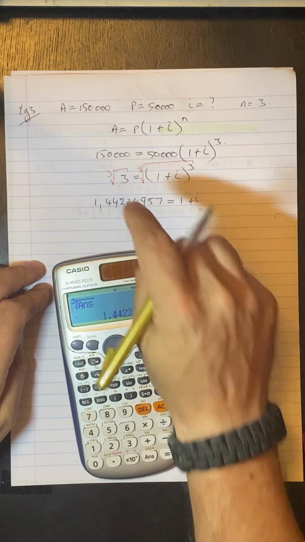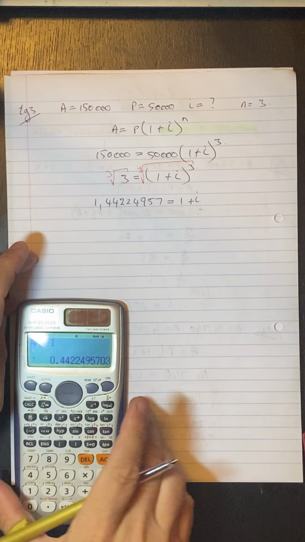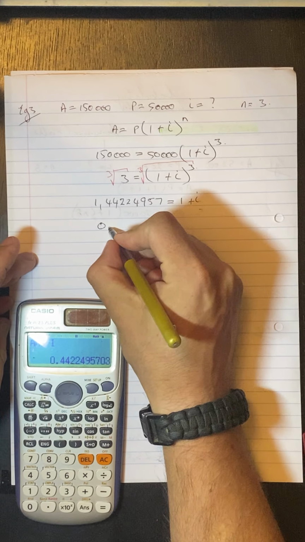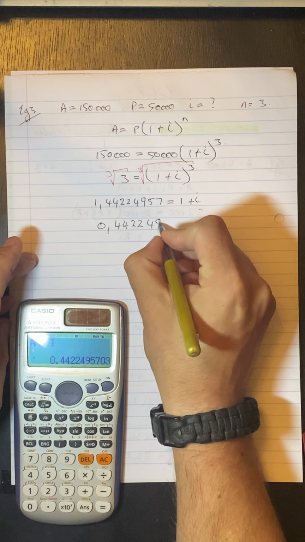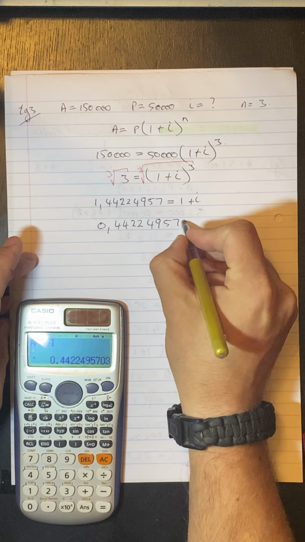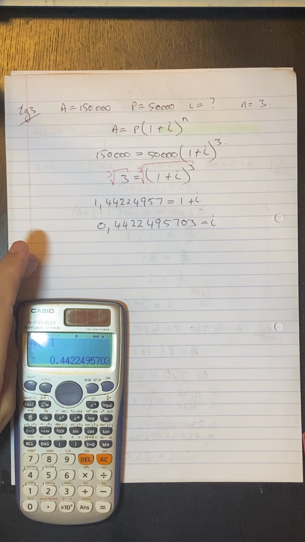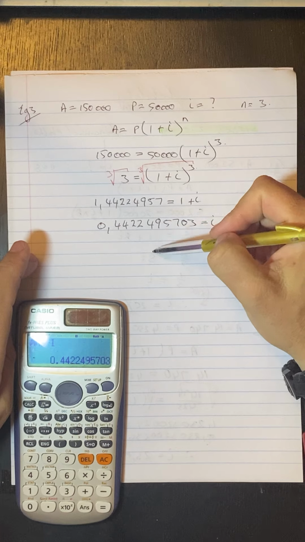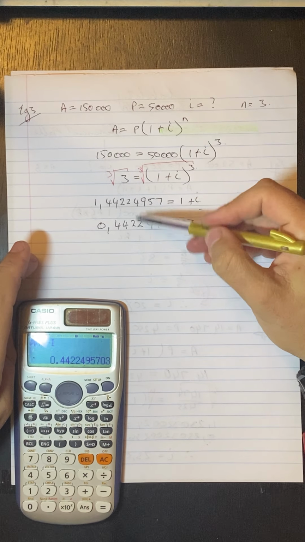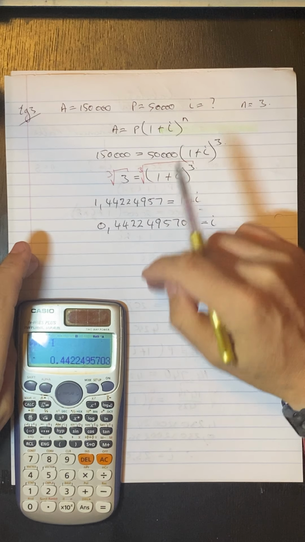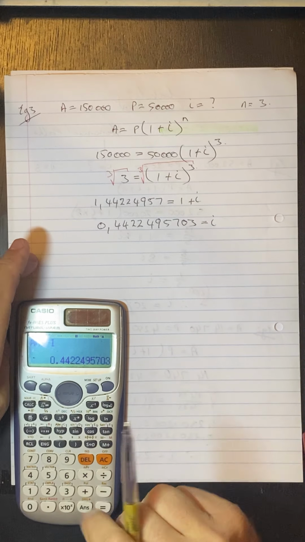I take the 1 to the other side, it becomes a minus. So I take this minus 1, and we get 0,44224. And you notice here, grade 10s, I keep my decimals all the way through. I'll only round off my final answer. Okay, don't start rounding off over here. You're going to get a round-off error for your final answer. So only round off your final answer.